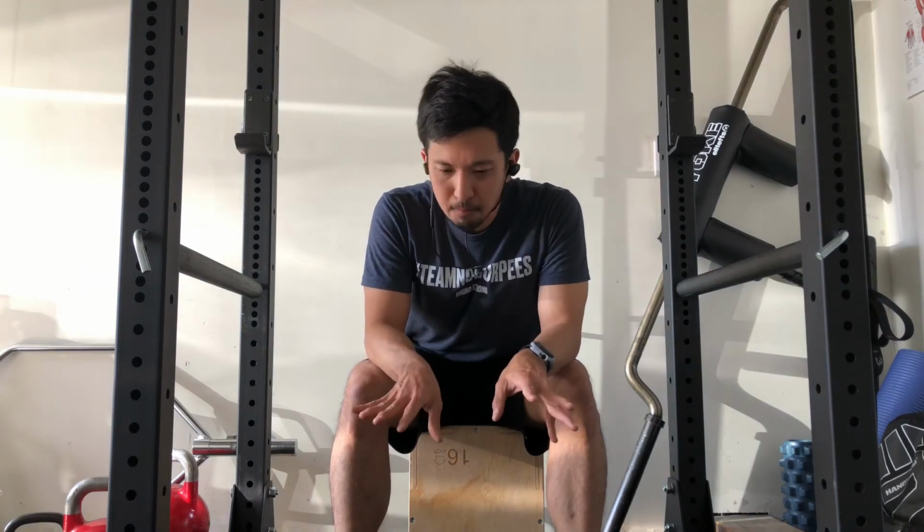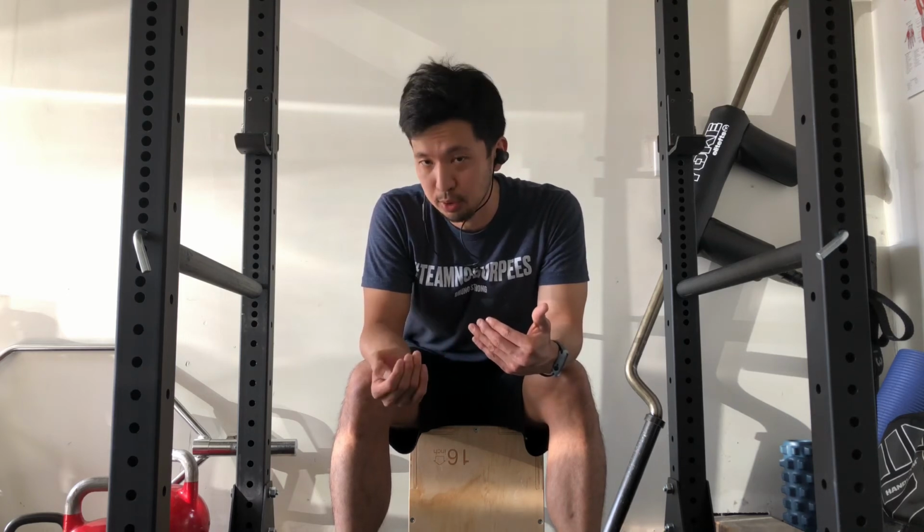To bookend this hip shift squat video, I want to reiterate the importance of focusing on the feet and ensuring that there's a proper weight distribution, which is also facilitated through your hips.